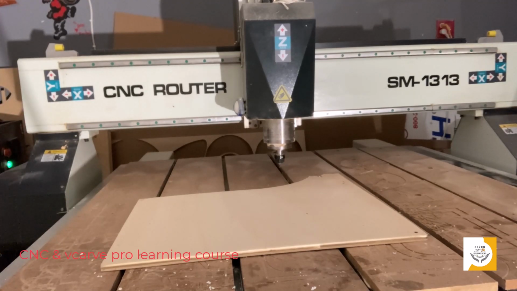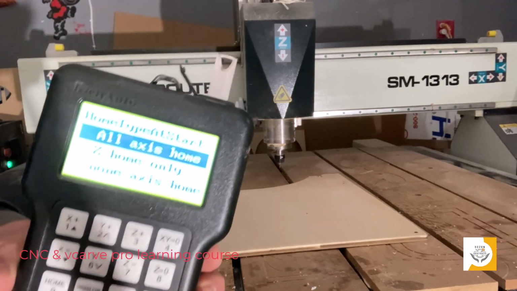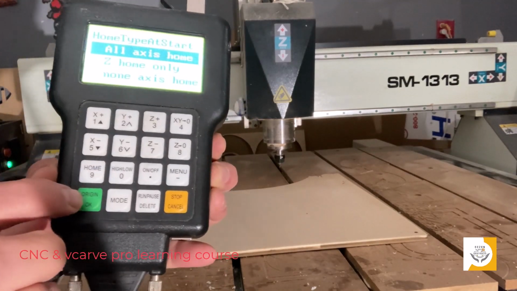In general, first you have to home your machine. All axes move to the 0 position on the lower left corner.